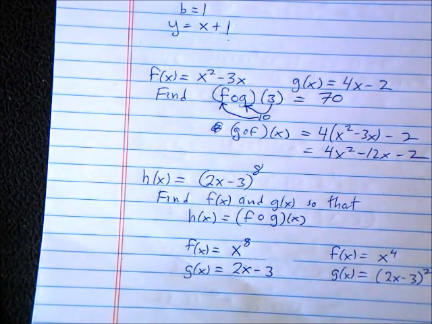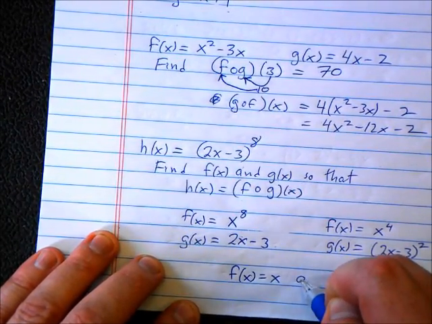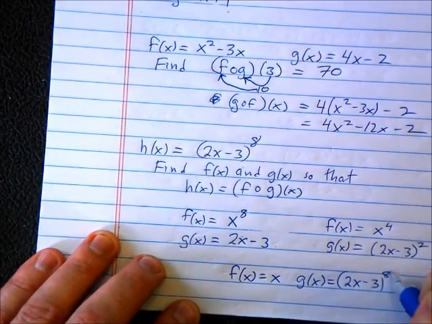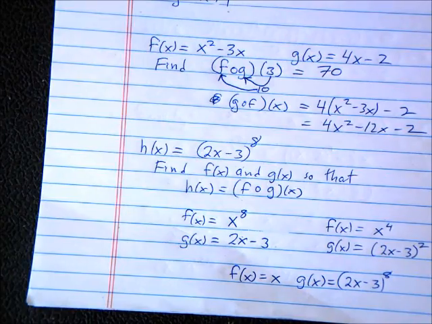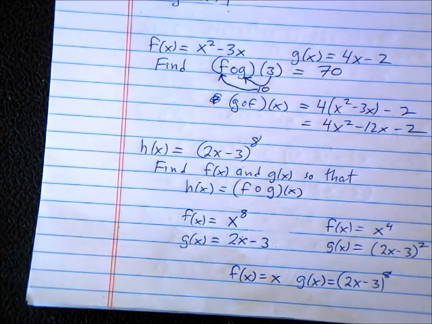Anybody have any other correct answers? You could make f of x be x, and g of x be 2x minus 3 to the 8th. Or you could reverse those two, and that still works. That's another correct answer, but it doesn't do you any good, because you really haven't simplified this piece in any way, shape, or form. So again, that's a correct answer.